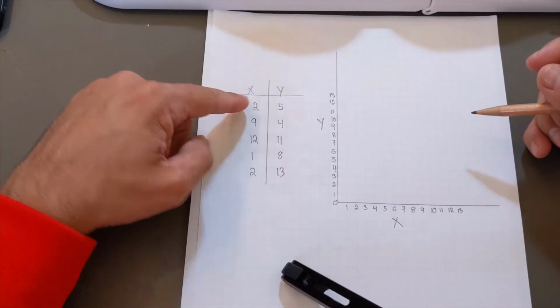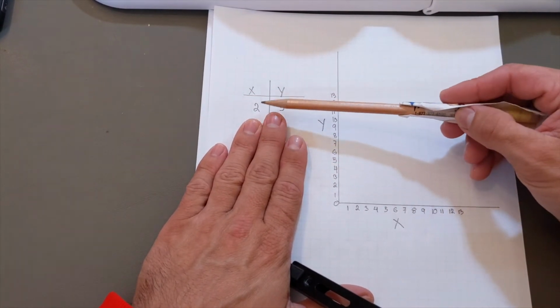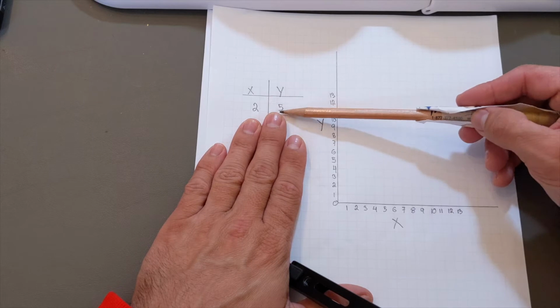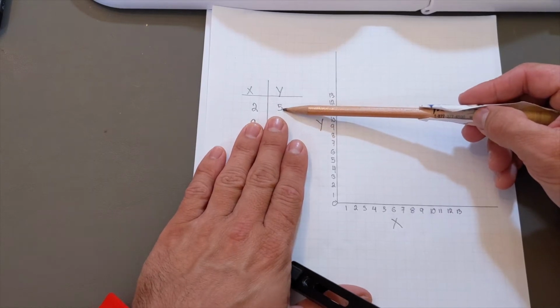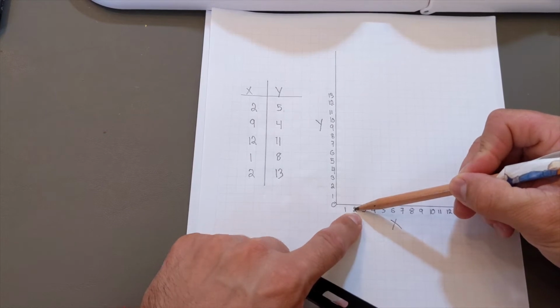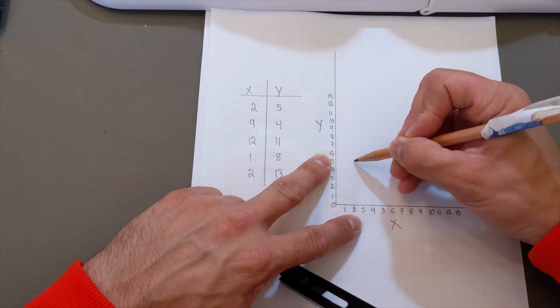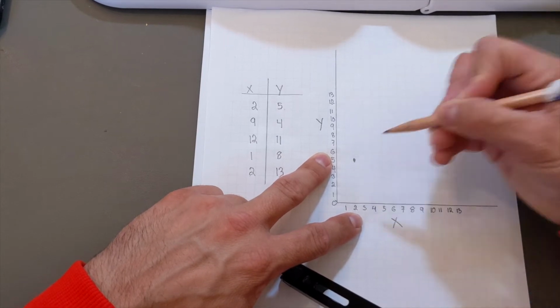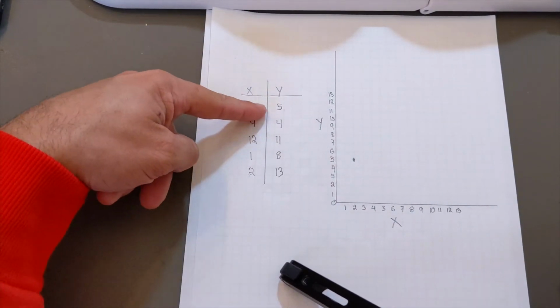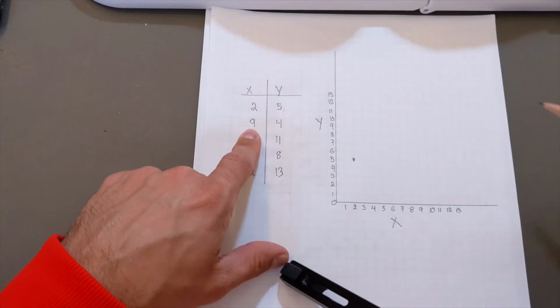So to do that, the first thing we're going to do is look at the first row of numbers. So we have a 2 on the X and a 5 on the Y. So we're going to find the 2 on the x-axis, and we're going to find the 5 on the y-axis, and I'm just going to put a dot. That's a point. That is where these numbers are located on this graph. And I'm going to do that for the rest.